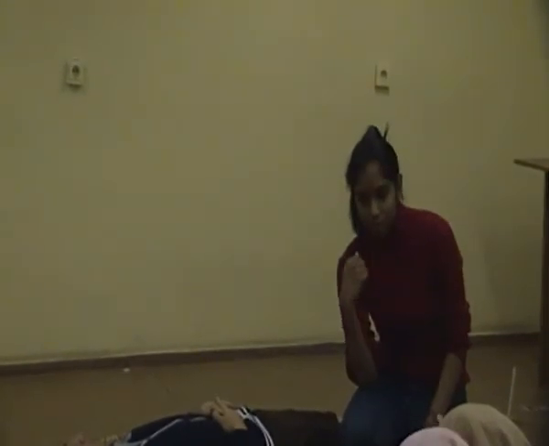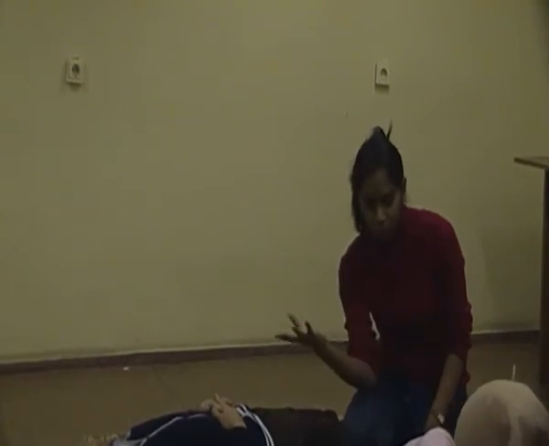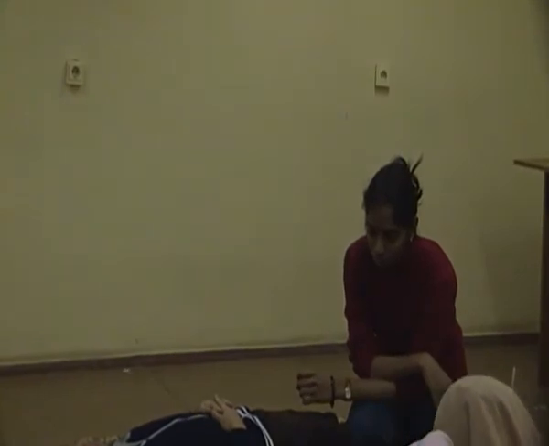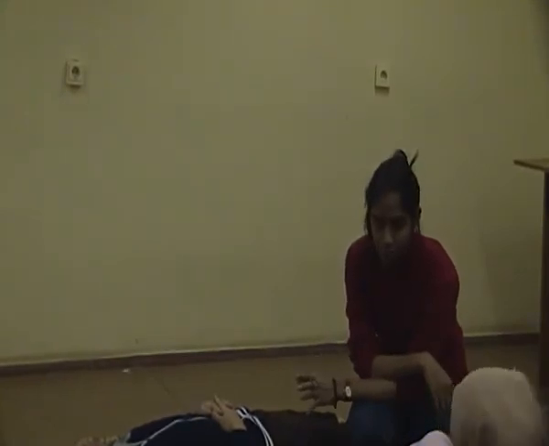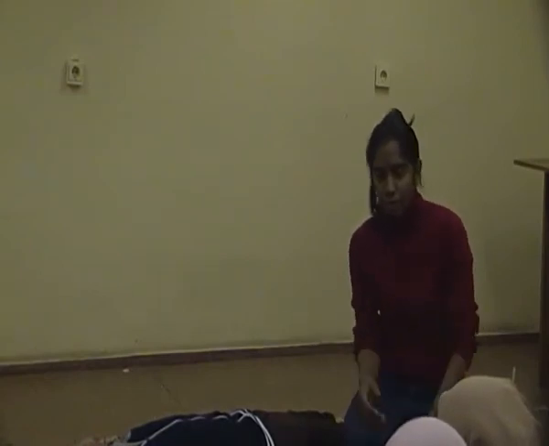4 plus is sub-maximal power against resistance. 4 alone is moderate power against resistance. 4 minus is minimal power against resistance. What all this means is that there is decreased power, but the patient still has the strength to resist your movements. Later when I demonstrate, you'll understand better.